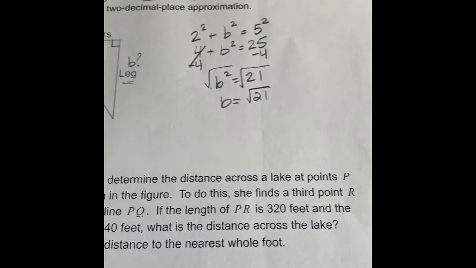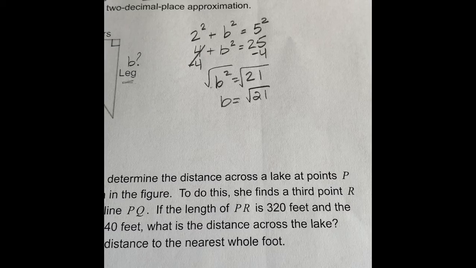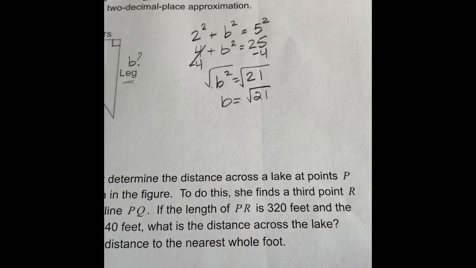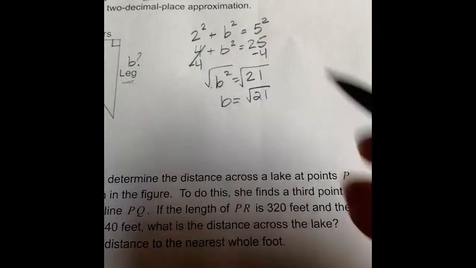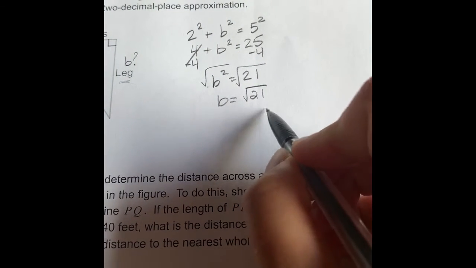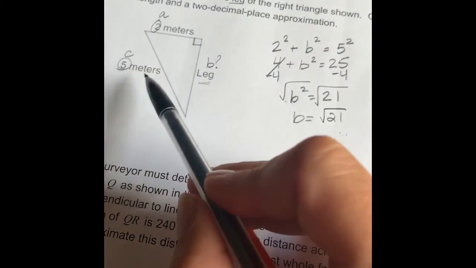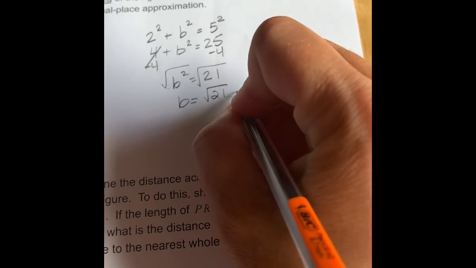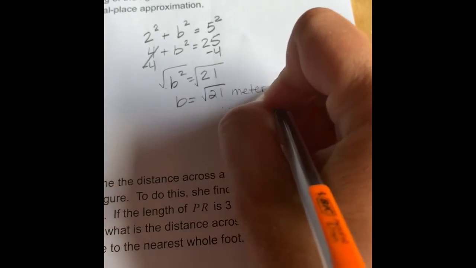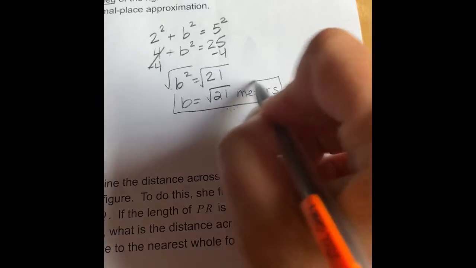From earlier, we looked at simplifying radicals. This one cannot be simplified because there are no factors of 21 that we know the square root of. So this right here is our exact answer. Notice though that in the triangle the sides that were given to us were measured in meters. So the square root of 21 meters is our exact answer.